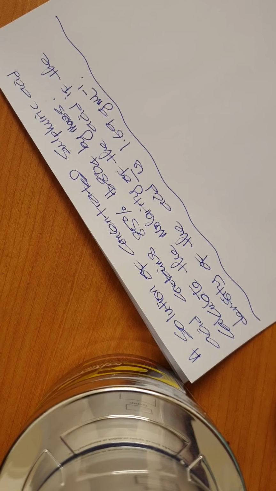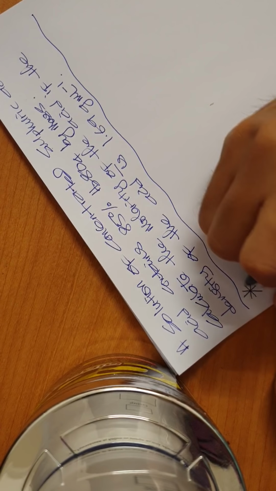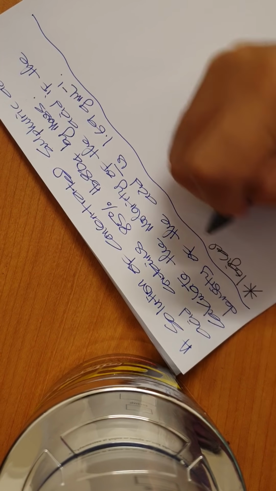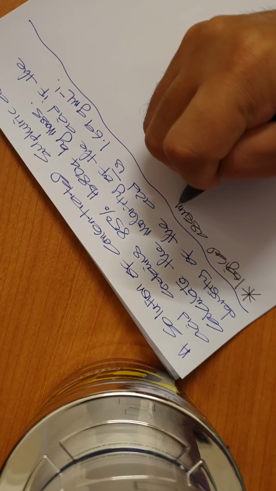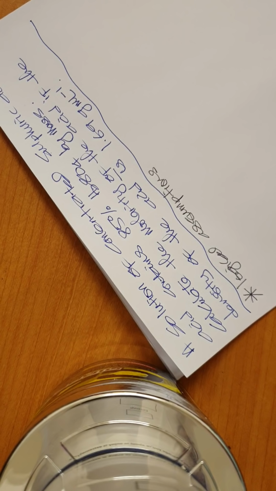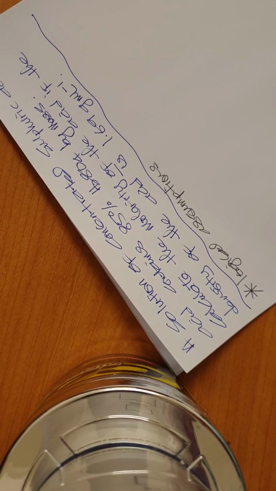So when I say logical assumptions, ada soalan memerlukan kamu buat some logical assumptions. Okay. Soalan itu usually dia tidak akan beritahu terus yang kamu perlu assume ini, perlu assume itu.